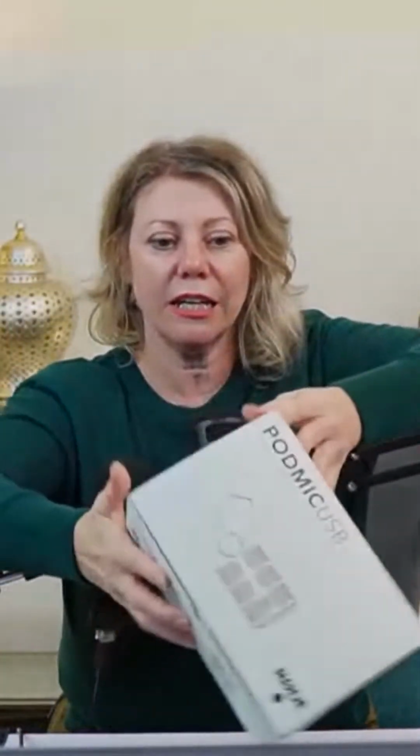Now, this is what brings me to the next thing: you do not need to spend a lot of money in order to be able to provide decent audio. Okay, so let's get to which are the microphones and how much these are. Well, this microphone that I'm currently speaking to you on is the Rode mic.